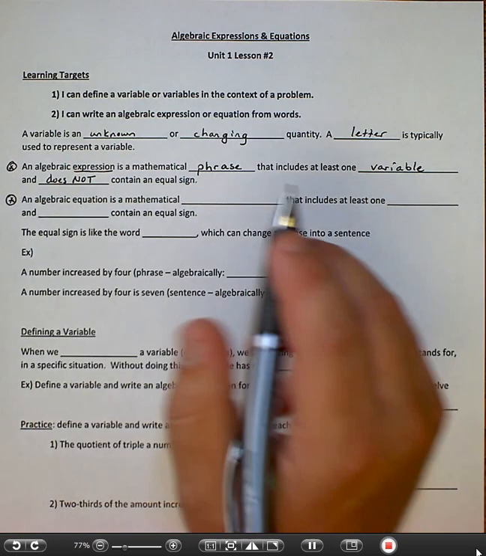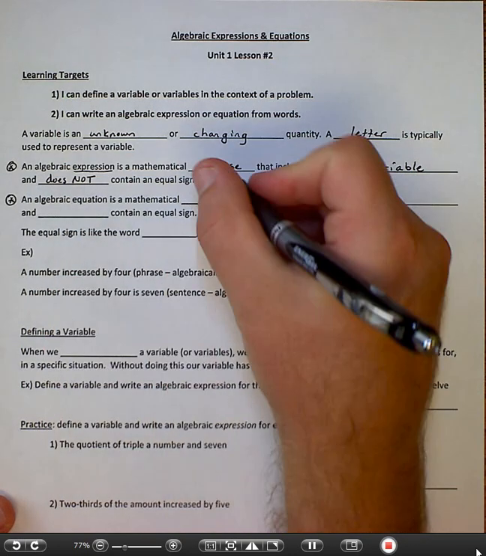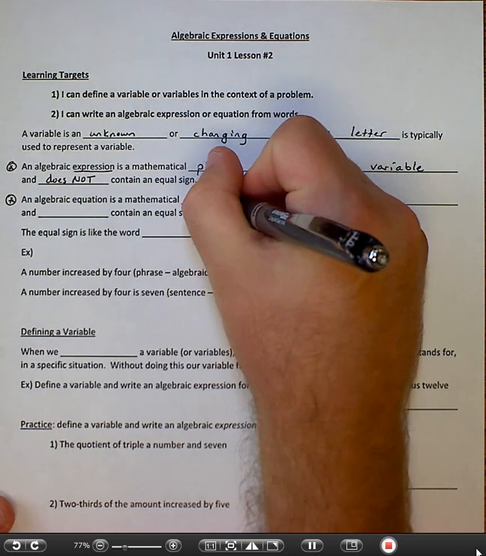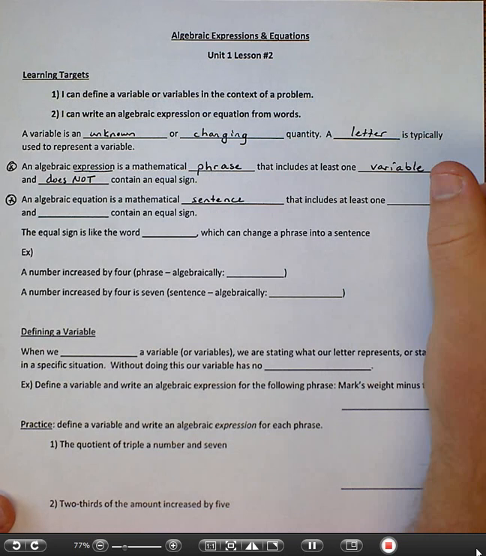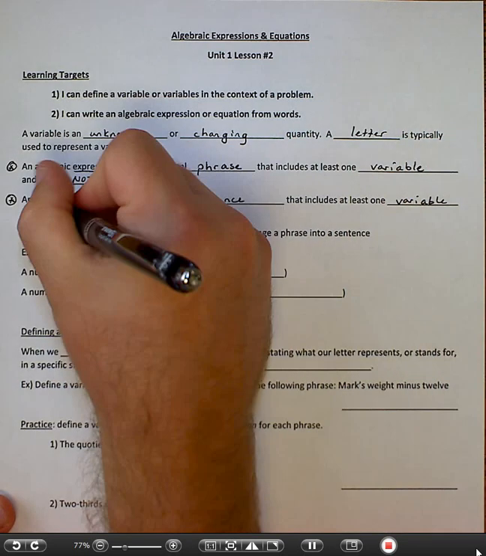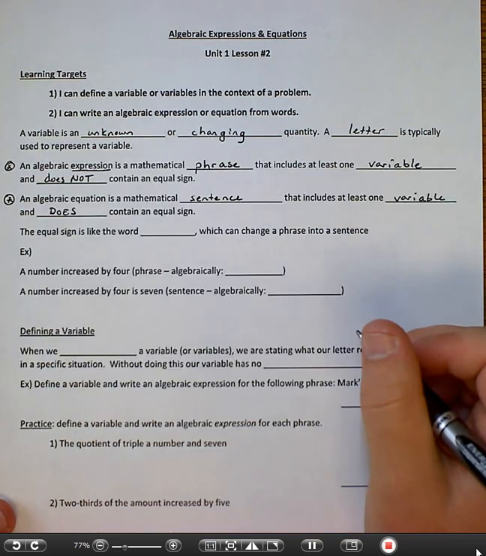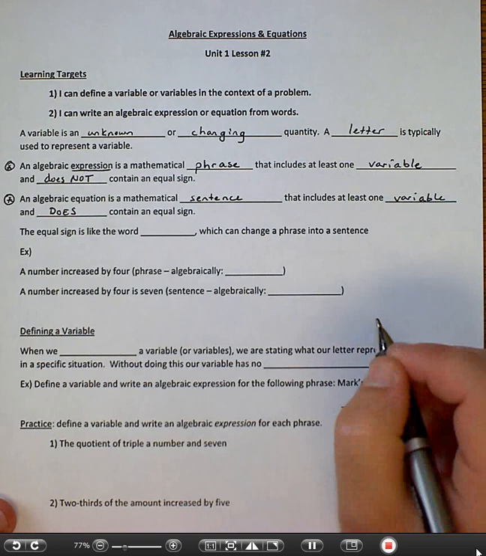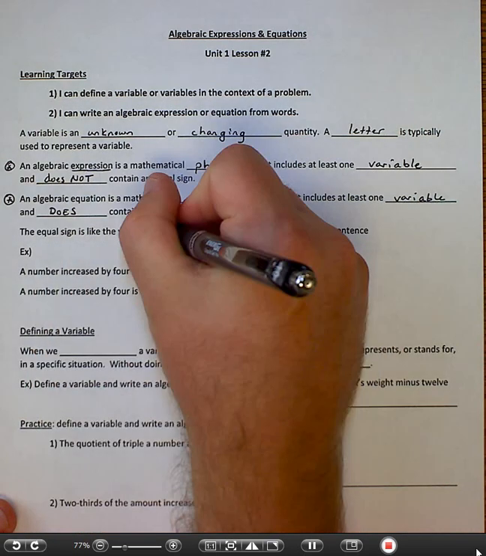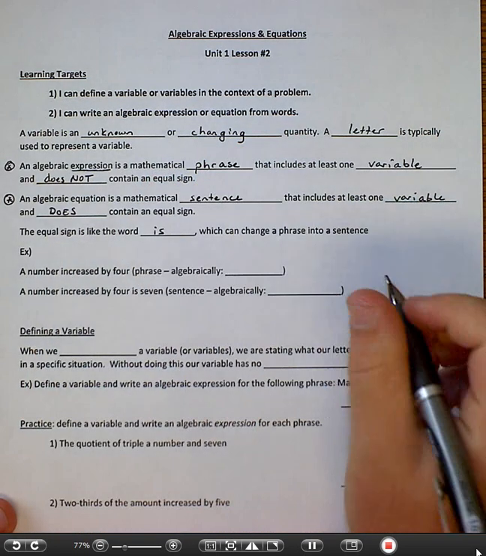Okay? An algebraic equation is a mathematical sentence that includes at least one variable and does contain an equal sign. Okay? Now, the equal sign is like the word is, which has other forms.